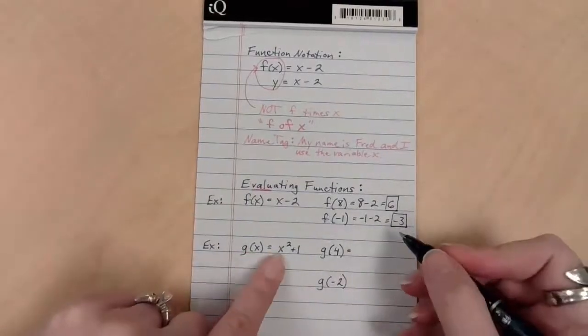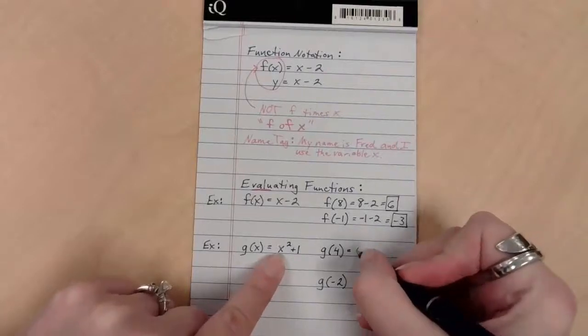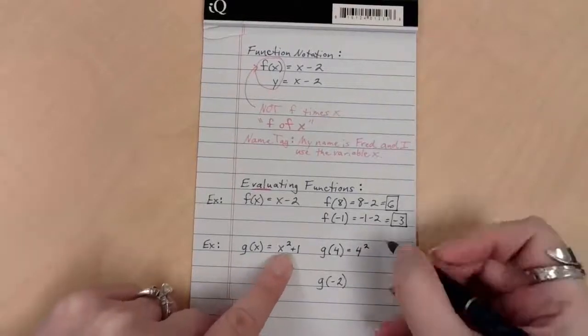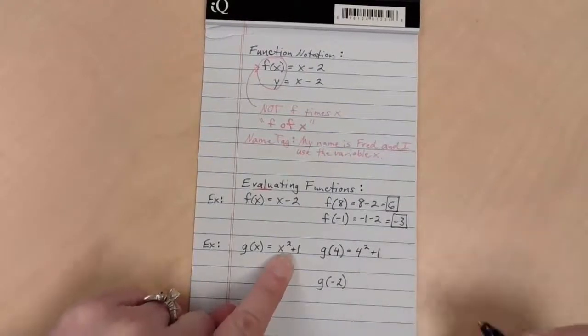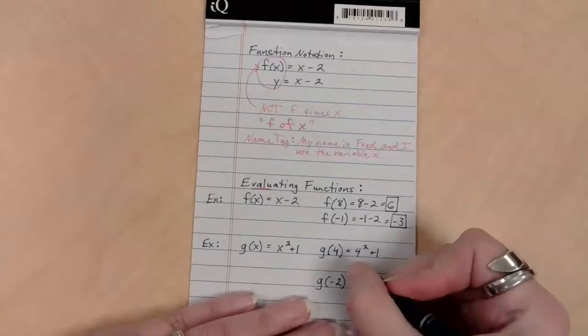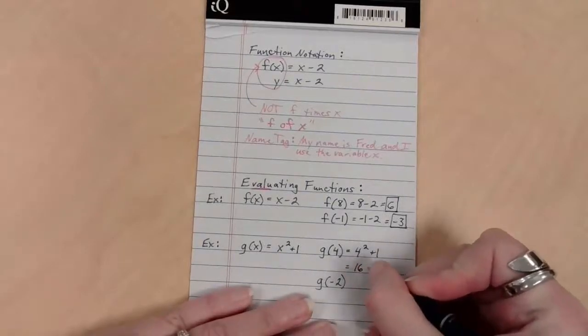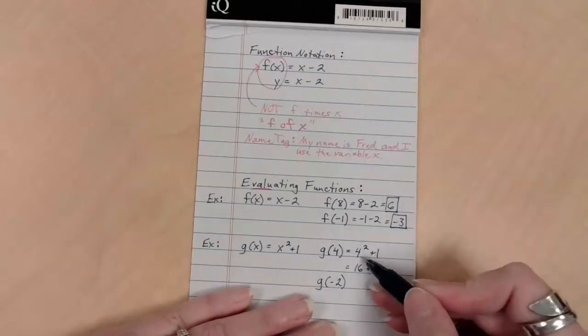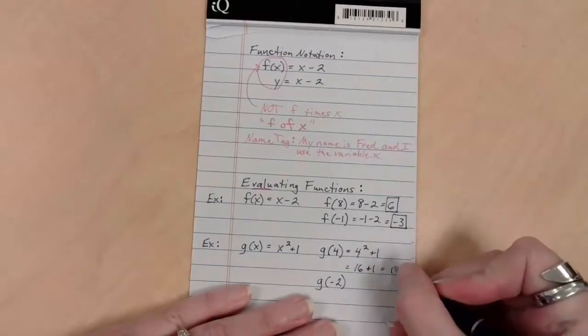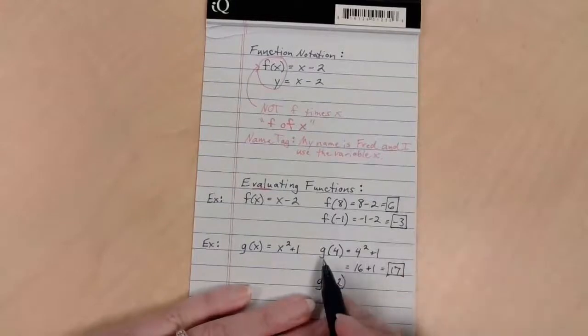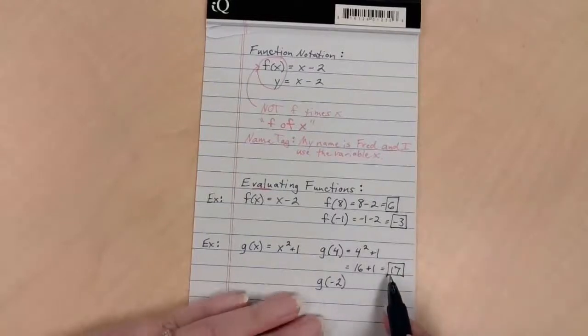Well, this was x squared. I'm going to replace the x with a 4, so it's going to be 4 squared plus 1. 4 squared is 16 plus 1, because squared just means 4 times 4. Any number times itself, that's squaring, equals 17. So, ladies and gents, g of 4 is 17.